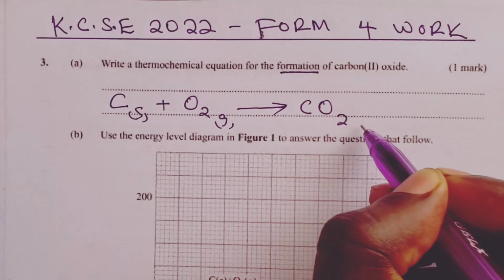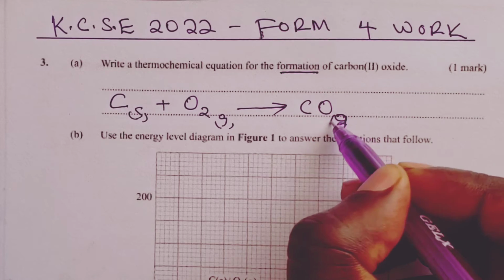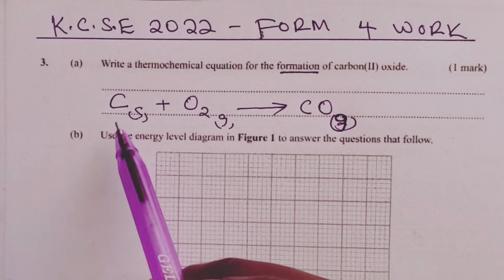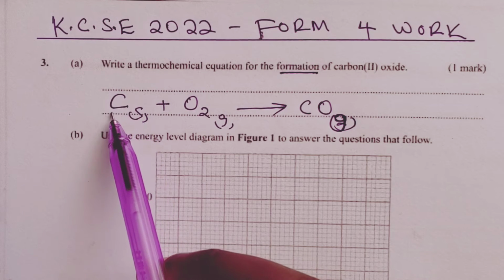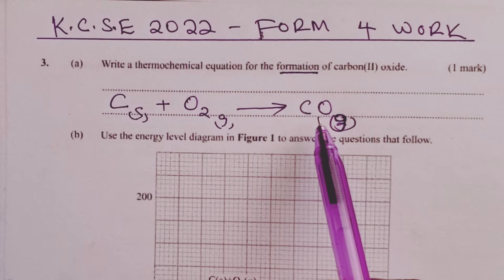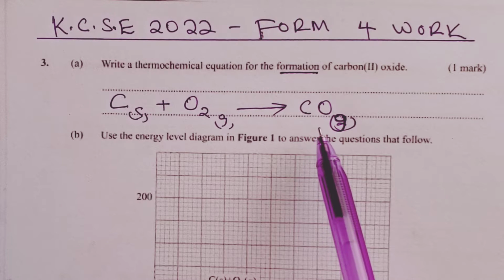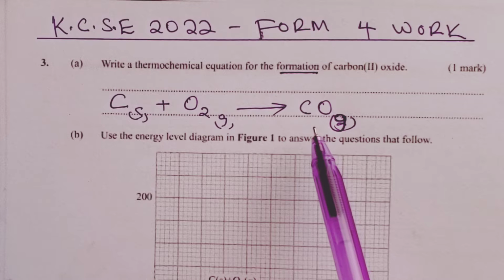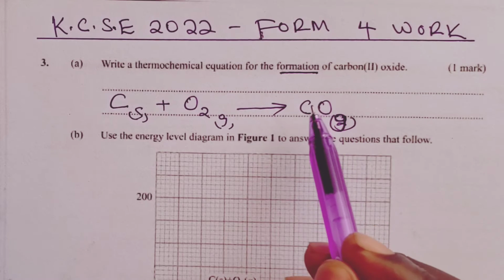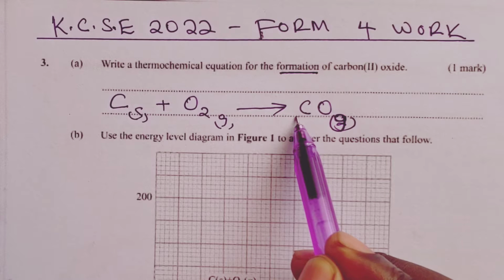Now, when it comes to balancing, ordinarily we would balance this equation with a 2 on carbon and a 2 on carbon 2 oxide. But by definition, and for enthalpy of formation to hold, we need to maintain 1 mole of carbon 2 oxide at this point.